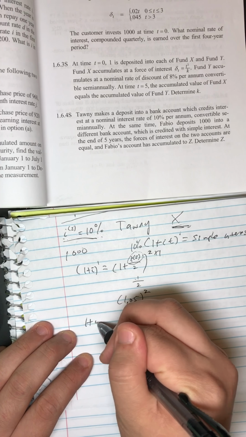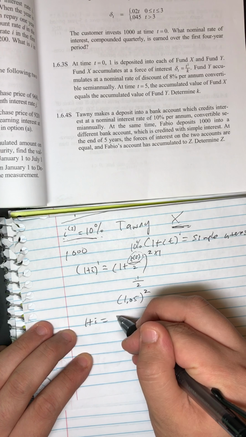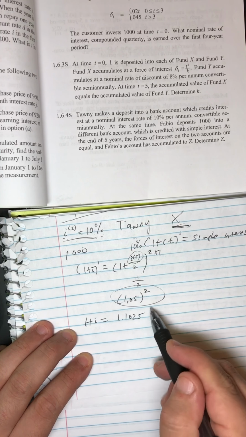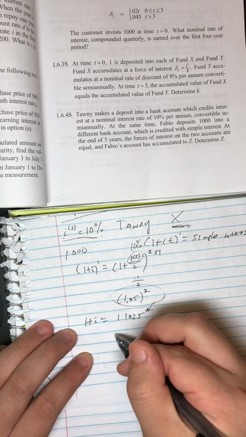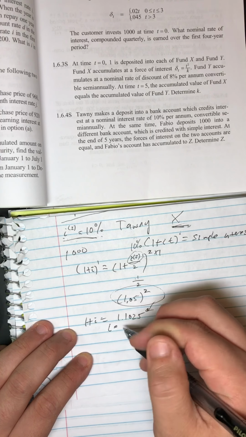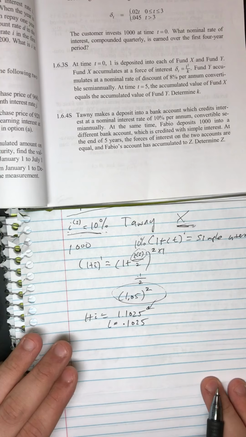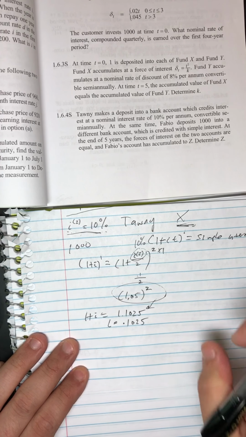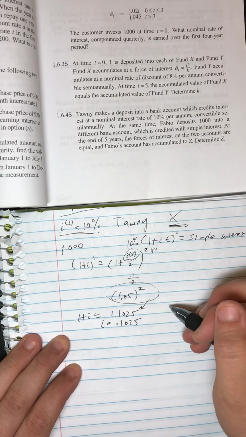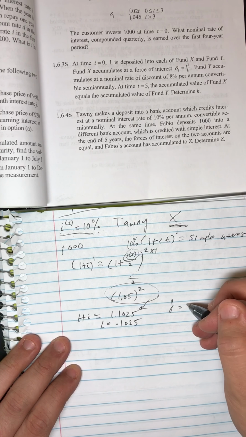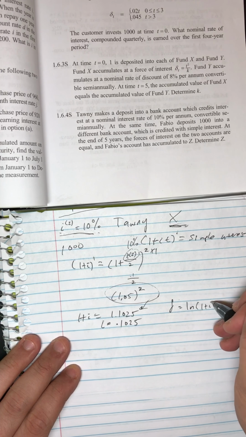So we have 1 plus i equals 1.1025. That is this right here. And then we get that i equals 0.1025. But we do know that the force of interest, which we denote with this delta sign, is equal to ln(1 plus i).